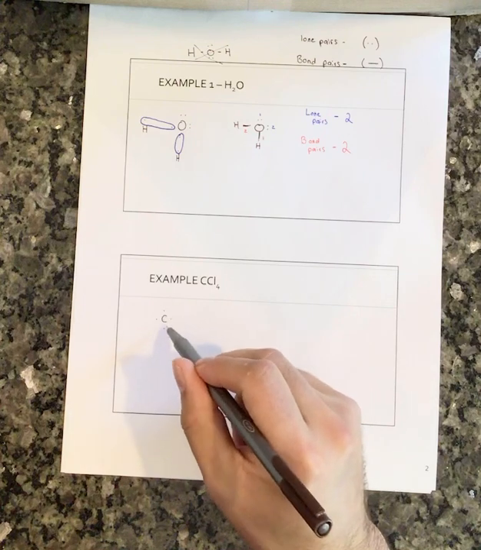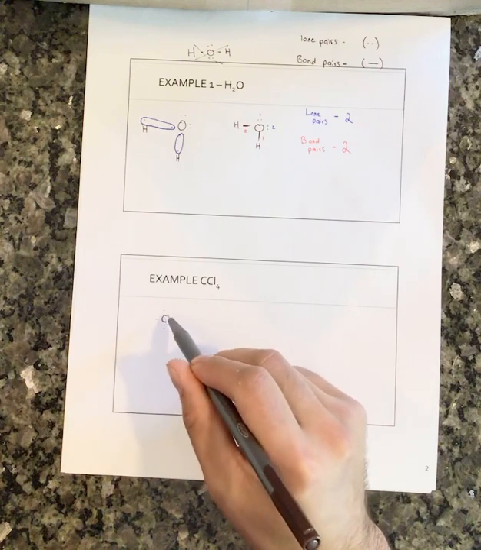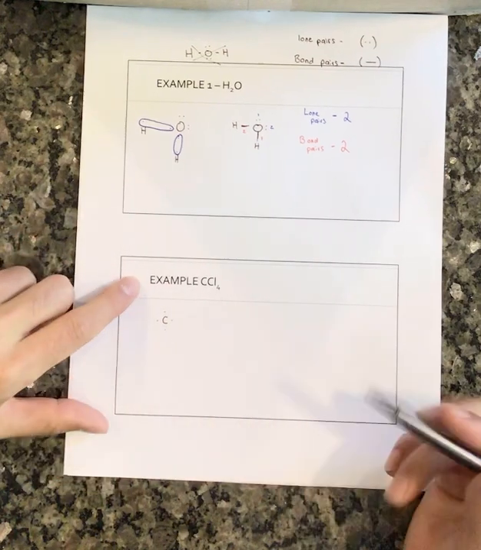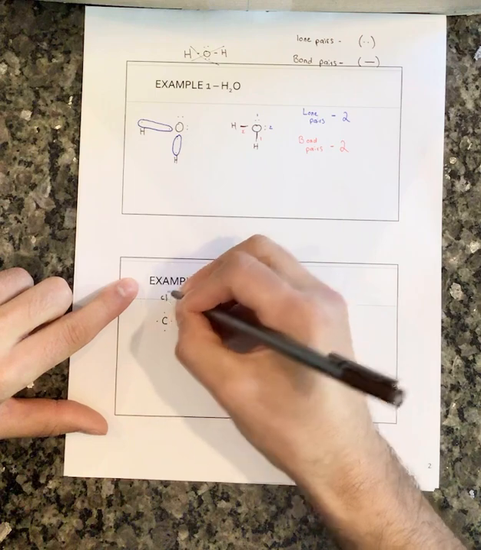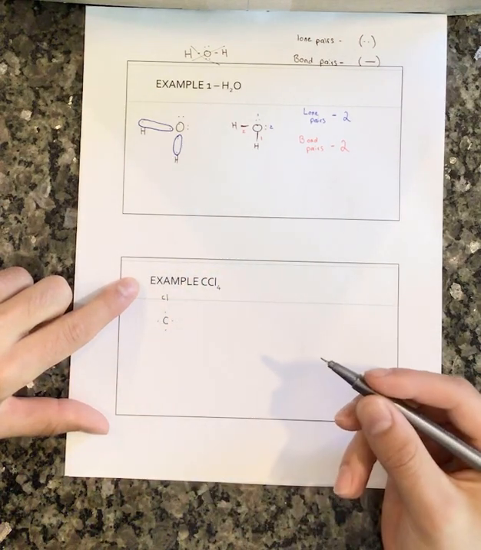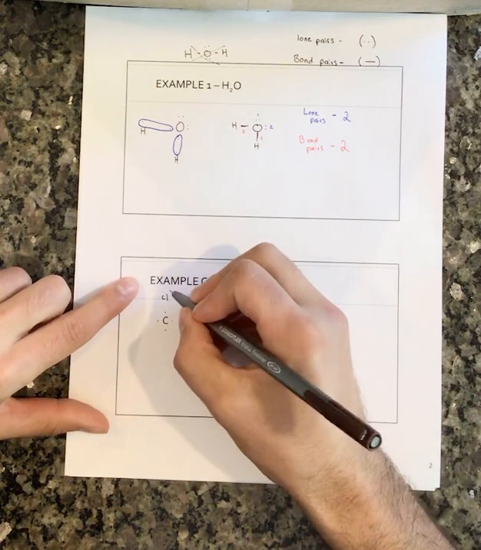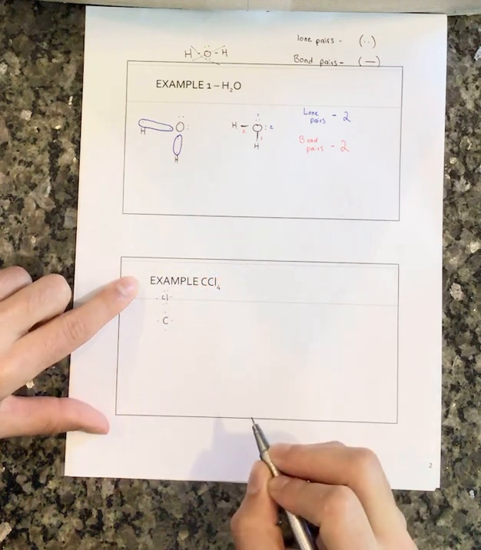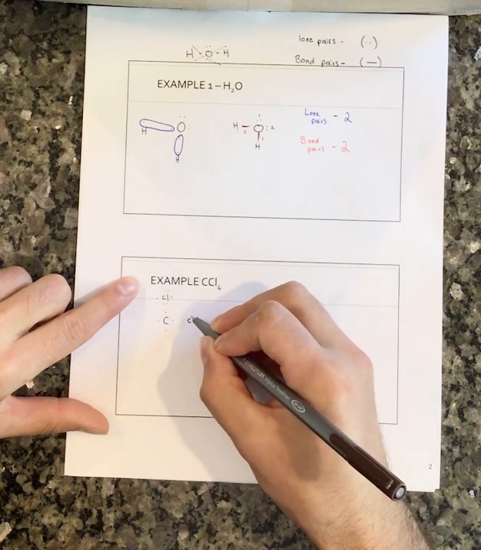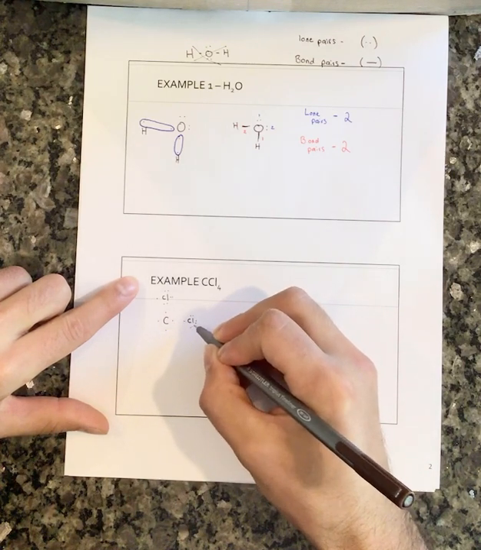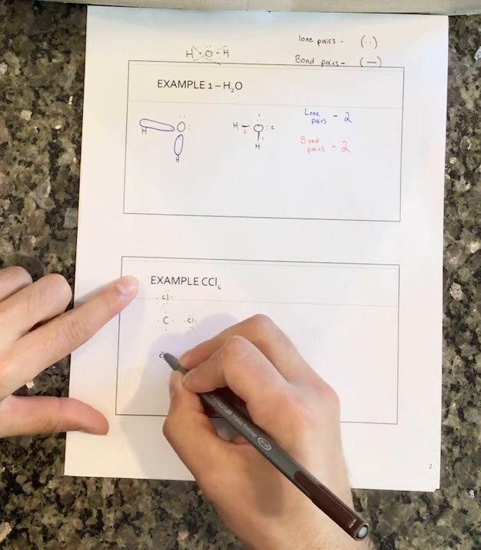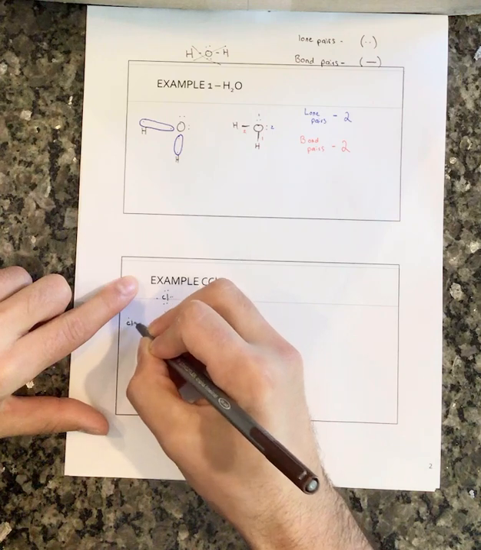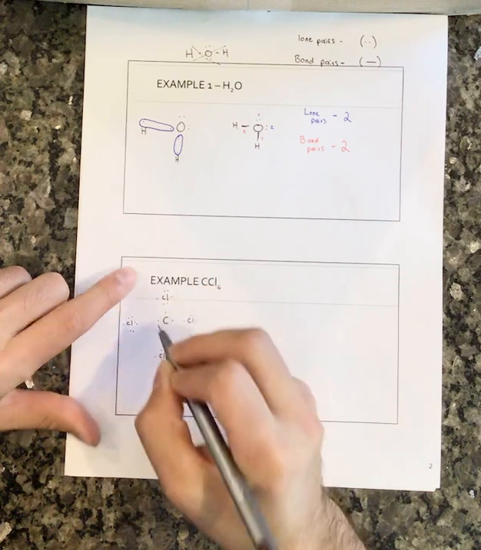So if I have 4 electrons all the way around carbon, where do you think your 4 chlorines are going to go? Well, they're going to go all the way around. I'm going to start off by drawing a chlorine at the top. How many valence electrons does chlorine have? It has 7. So 1, 2, 3, 4, 5, 6, 7. This one here has 7, this one here has 7, and this one has 7.